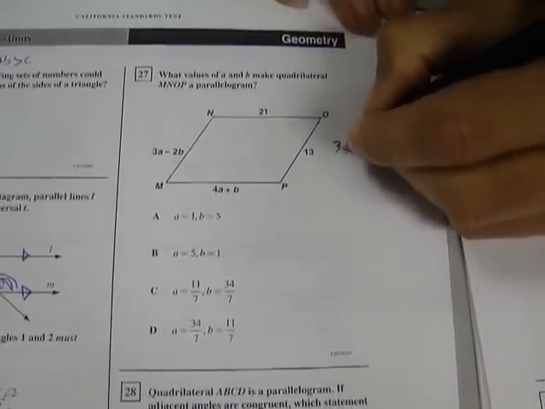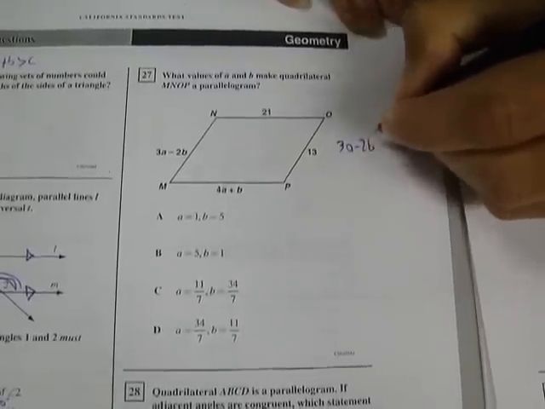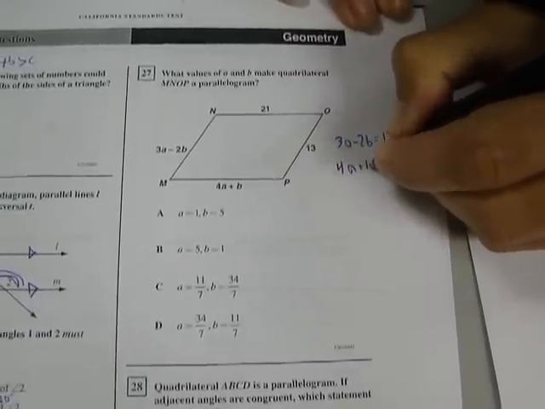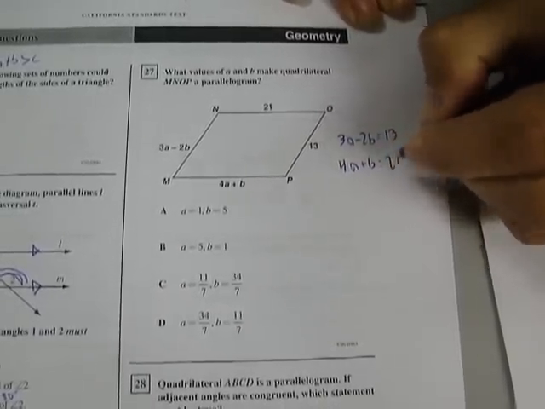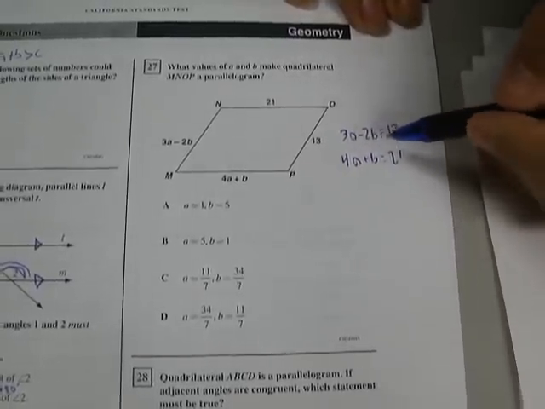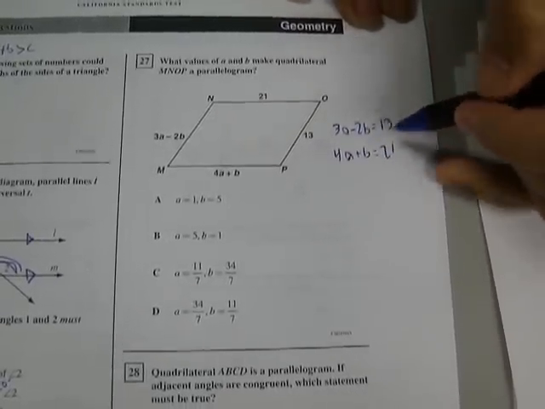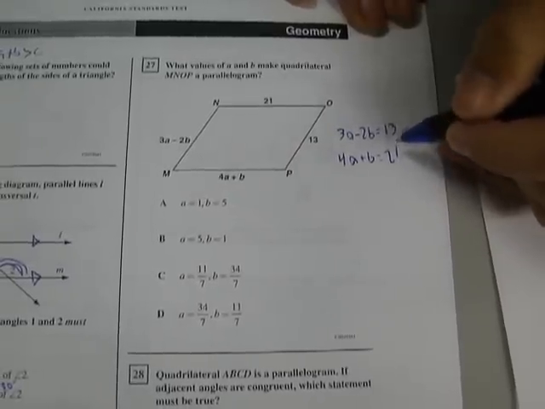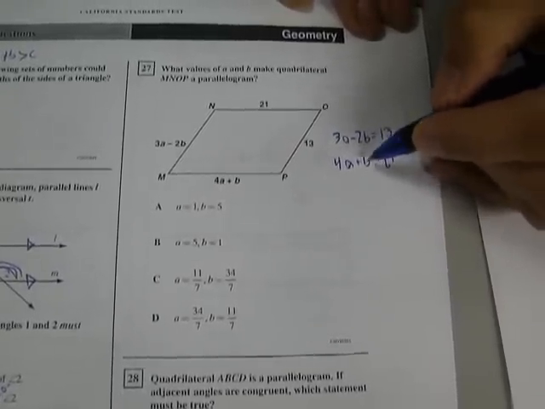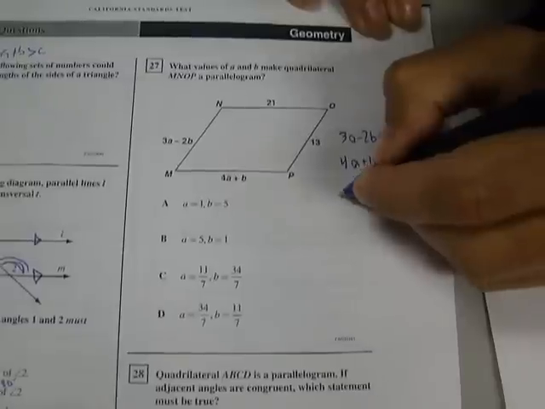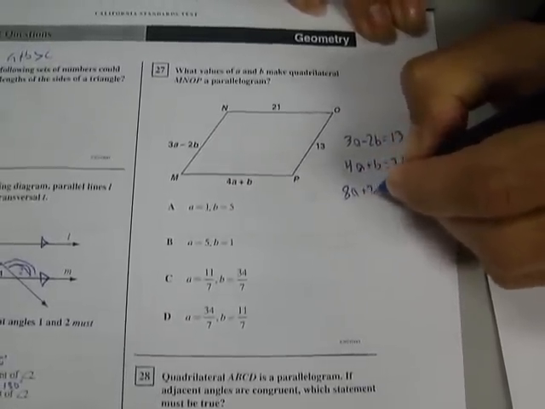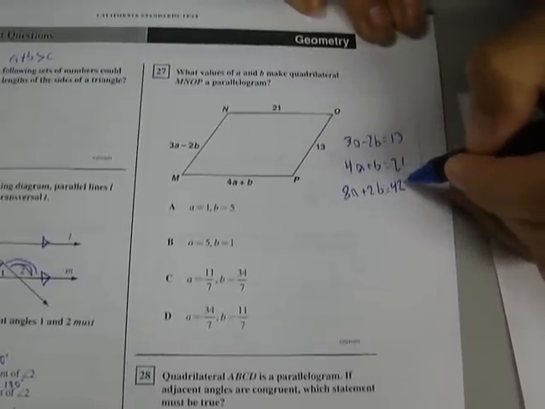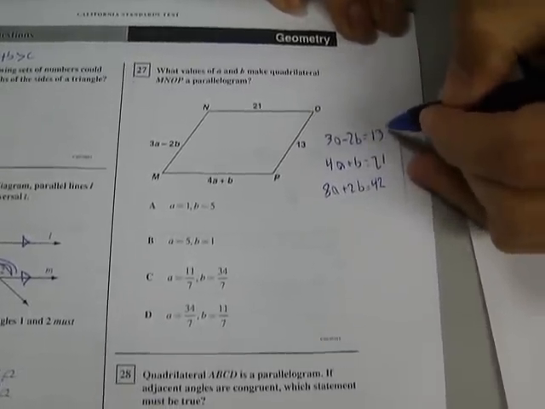So we're going to write two separate equations. We get 3A minus 2B equals 13, and we get 4A plus B equals 21. Those of you who've ever solved a multivariable system by elimination, that's what we're about to do. We need to combine these to eliminate the B. So I'm going to multiply this one by 2. So I'm going to get 8A plus 2B equals 42. Then I'm going to add this equation to this equation to solve for A.